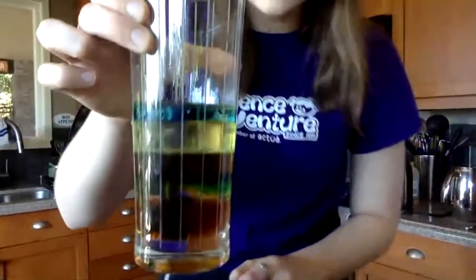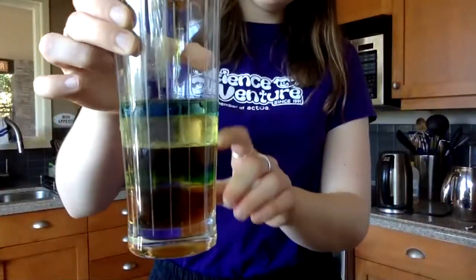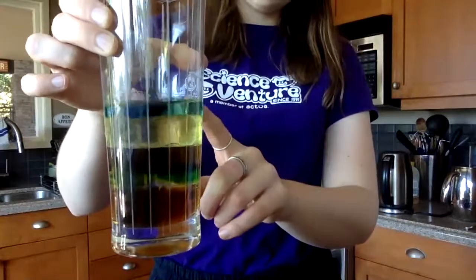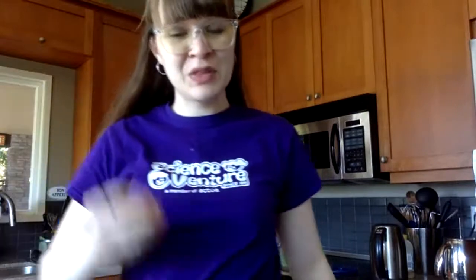So there we have it. There is our density tower. We've got corn syrup, soap, water, oil, and acetone nail polish remover. One thing I want to try now, so I saw this on the internets today, and I've never tried it before, so experiment time. I'm going to drop some objects in here and see where they end up. So first thing we're going to do is the bolt, just to see how dense it is. I have a suspicion, but we're going to find out.